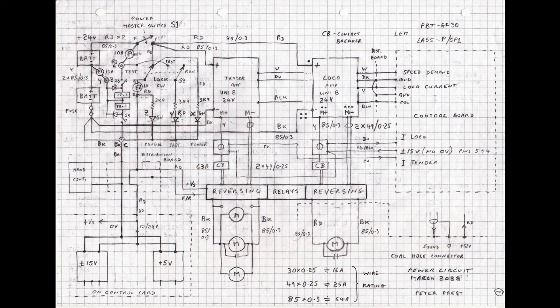Part 5D will explain the sound system, plus the speed and distance readout.